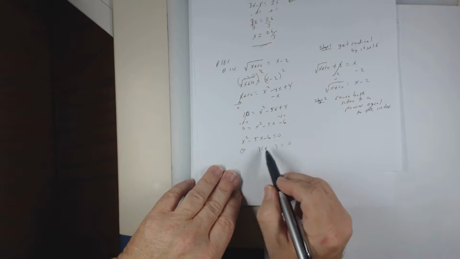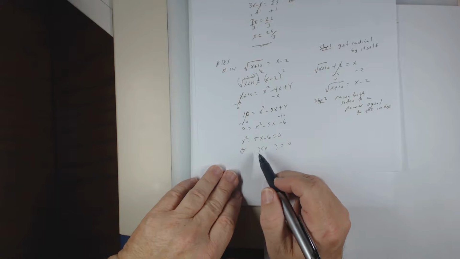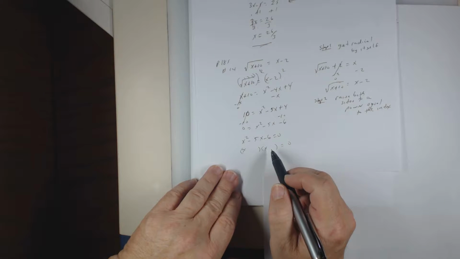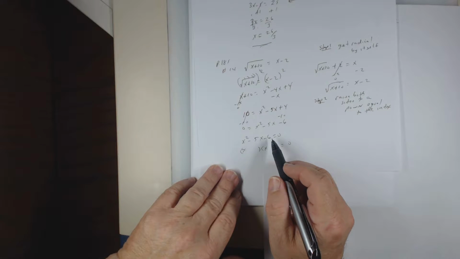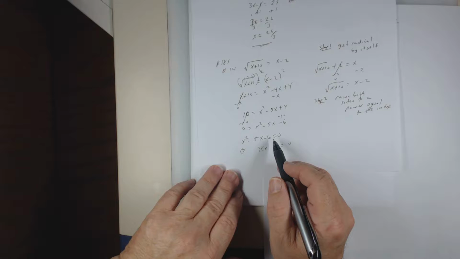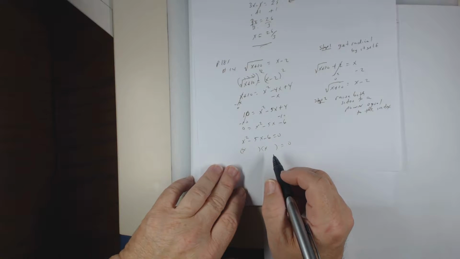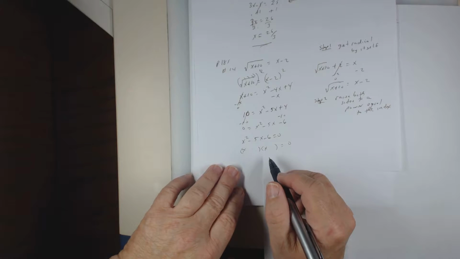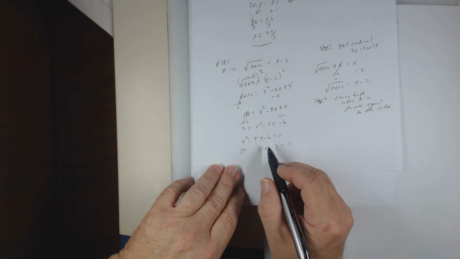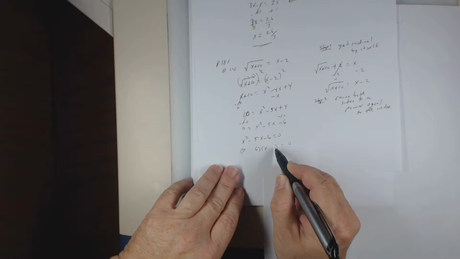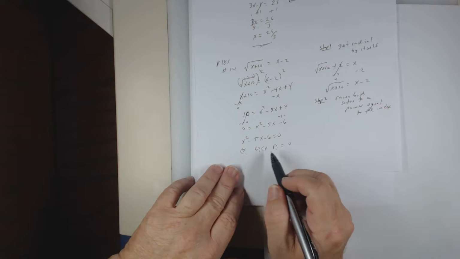X times x is x squared, right? The last sign is negative, so that means the signs in here are going to be different. And what are the possibilities for 6? There's 6 times 1 and 3 times 2. Which one do you think you'll use? 6 times 1. 3 times 2 is not going to work. But 6 times 1 will. So 6, 1. Remember, one has to be positive, one has to be negative.